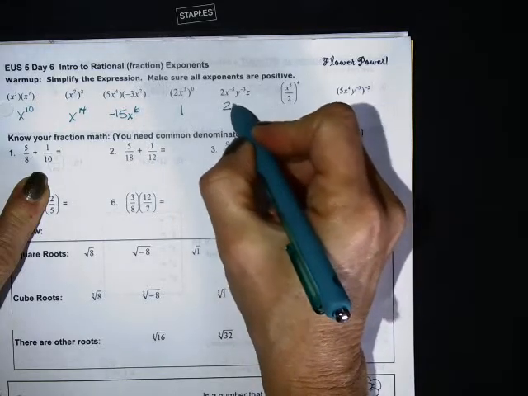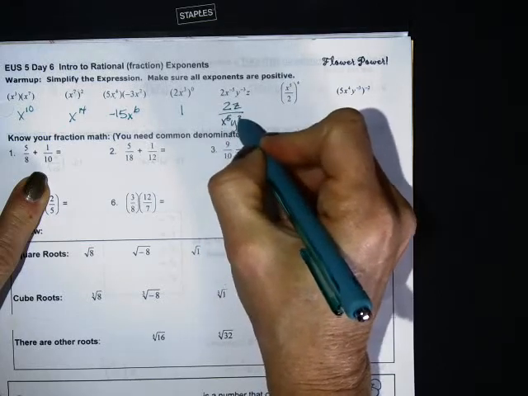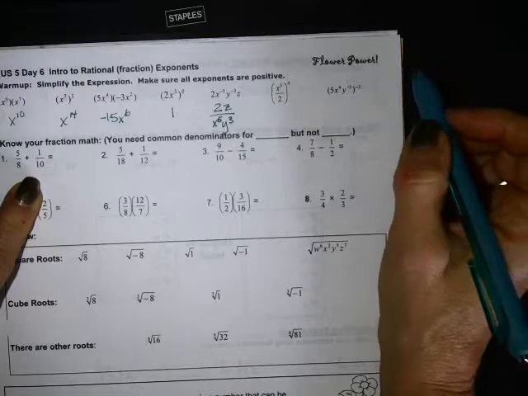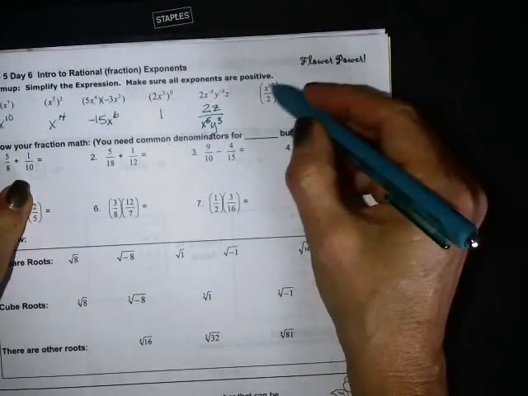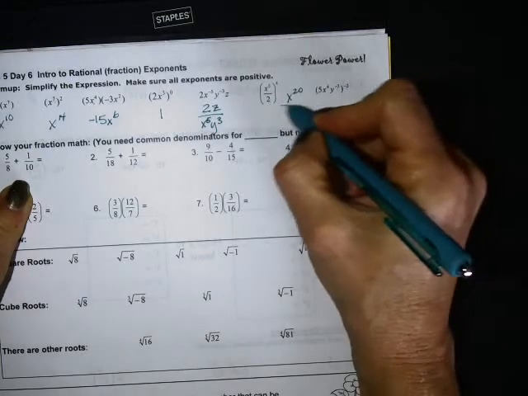The z does not have a negative exponent. It stays on top. The x to the 5th and the y to the 3rd come down to the bottom. You make them positive. Here, a power to a power will just have x to the 20th. 2 to the 4th power is the 16th.